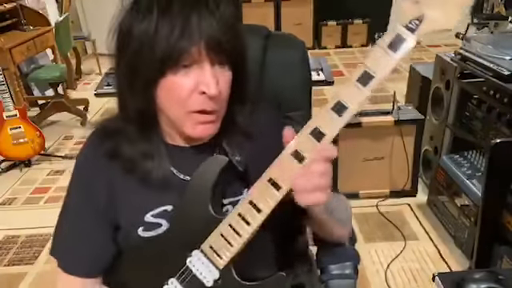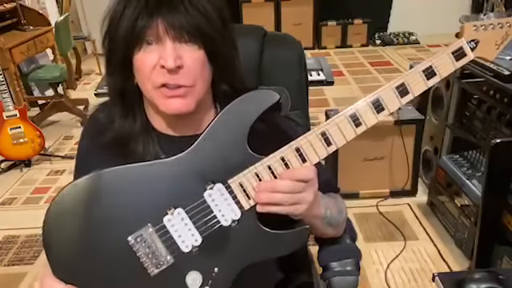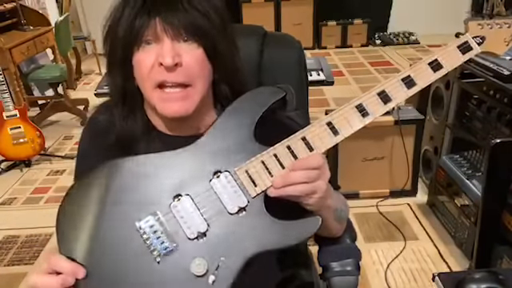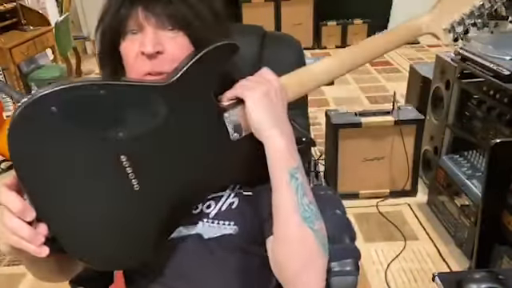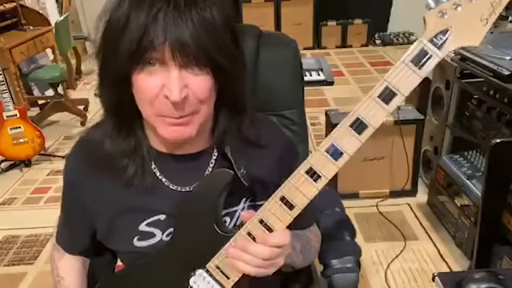Now, I want to go over something that we're deliberating, we're talking about at Sawtooth. Again, this is one of my new signature guitars. It's the M24, and it's in flat black. This is really cool, man. I mean, it is really cool. And you want to know the price of this? It's in the $250 price range.